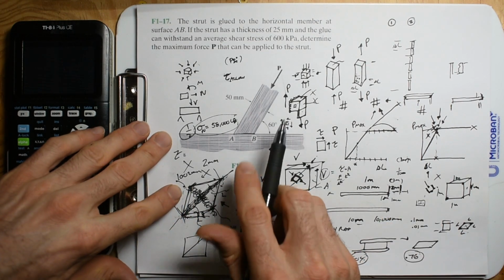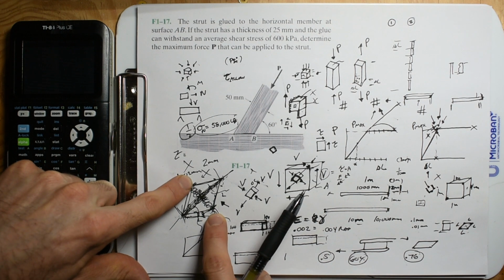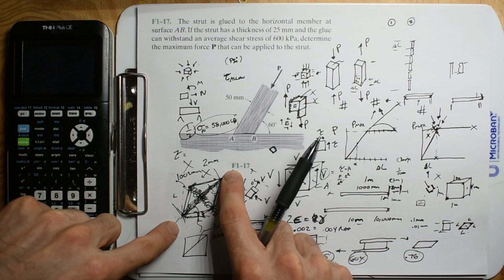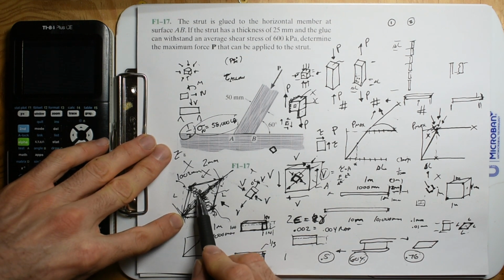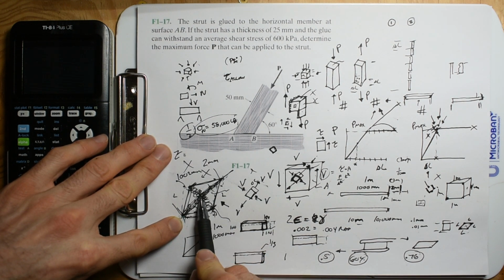So shear is going to have this effect. You're going to have compression and tension, and both are additive, where you're going to snap. Things will snap in tension when it comes to shear.